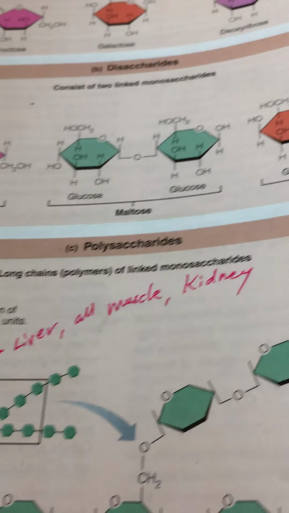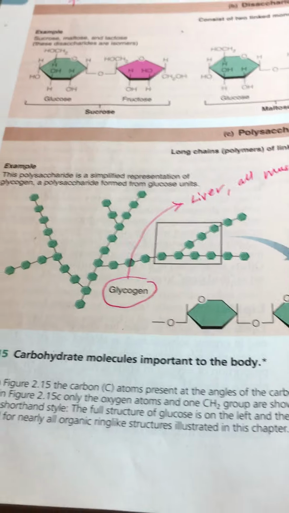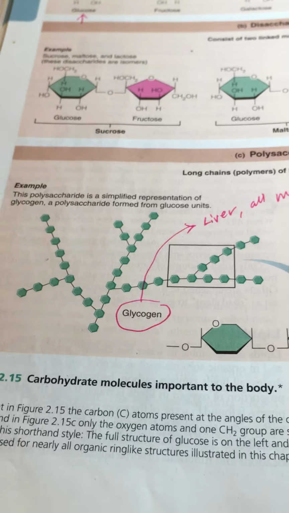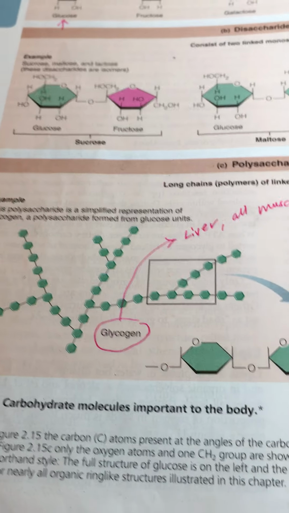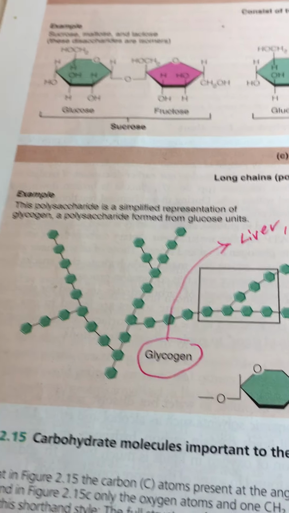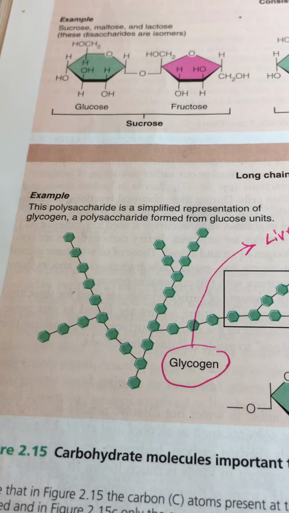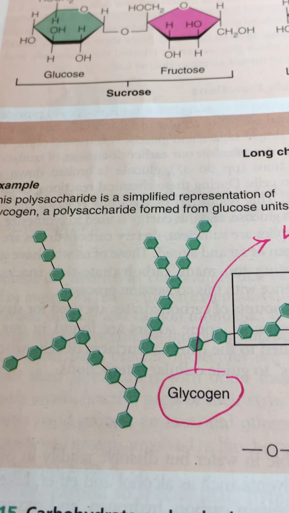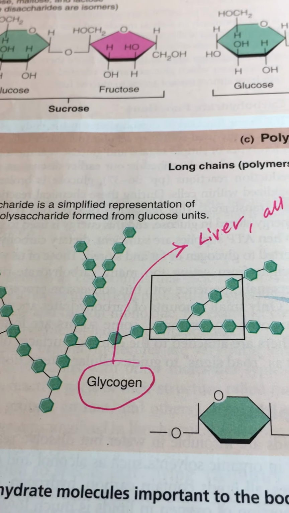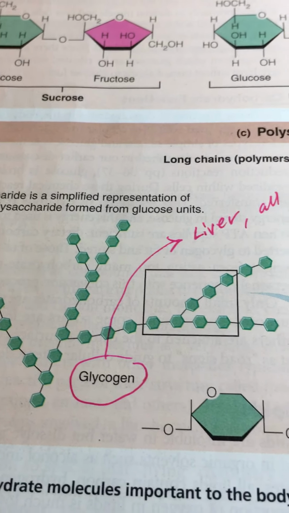So then we consider this idea here, which is a carbohydrate in the, how shall I say, polymerized state, and so here we have a polysaccharide, it's referred to as, and it means that we've put together many different glucose molecules.